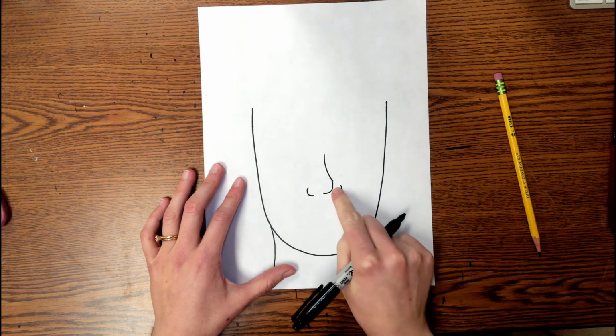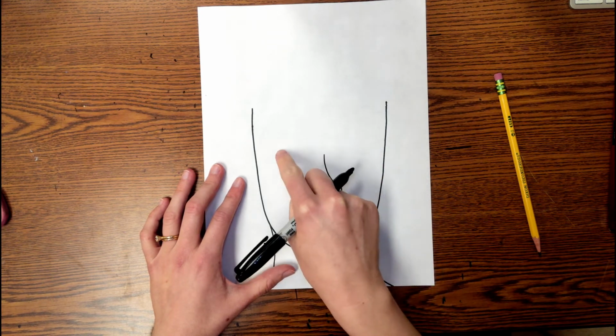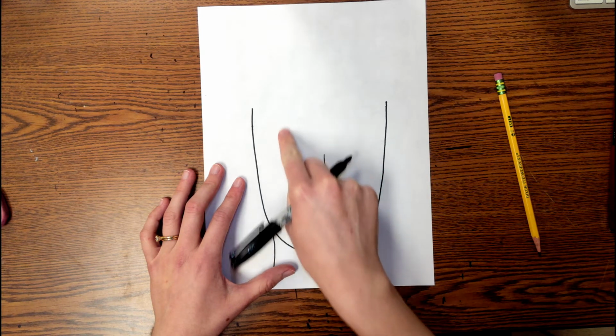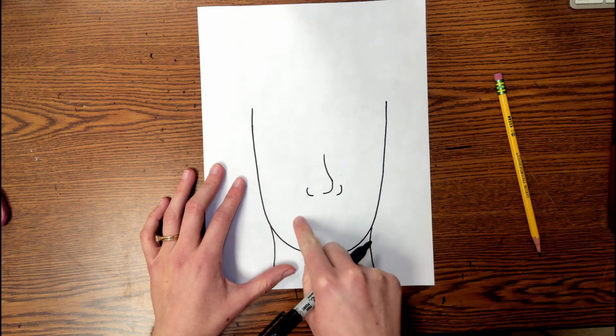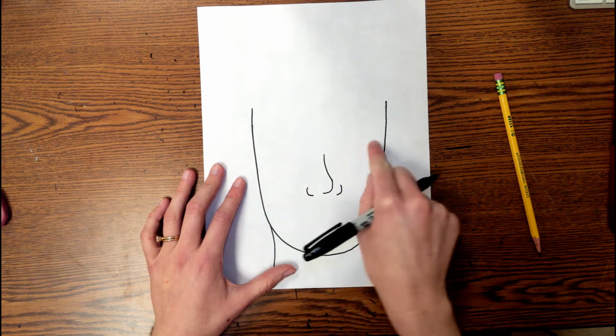Alright, so I've got a shape for my nose. Now, I also need to add my eyes. They would obviously be a little bit above my nose. And I need to add my mouth, which would be below my nose. So my eyes would go about right here.